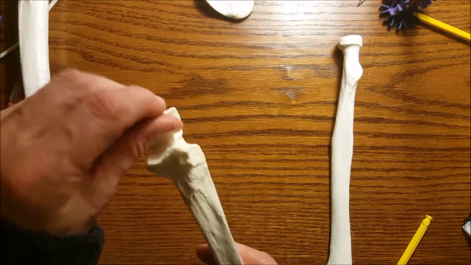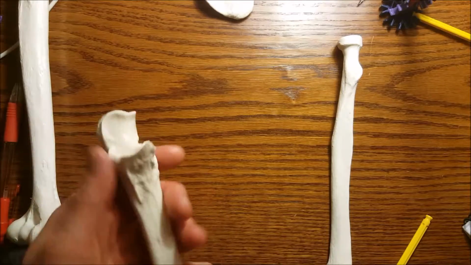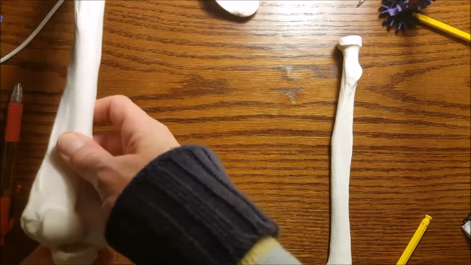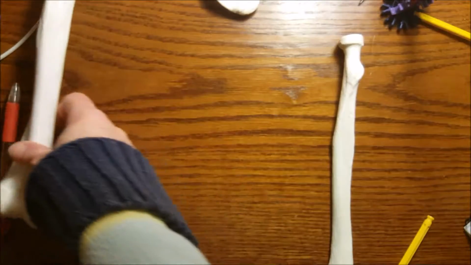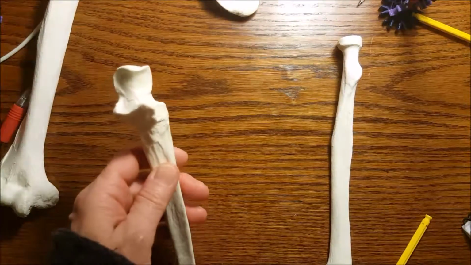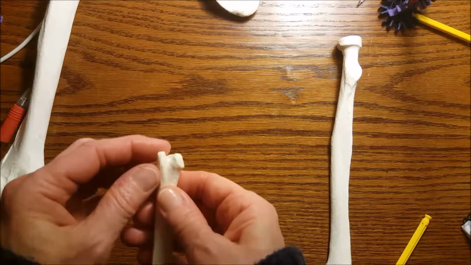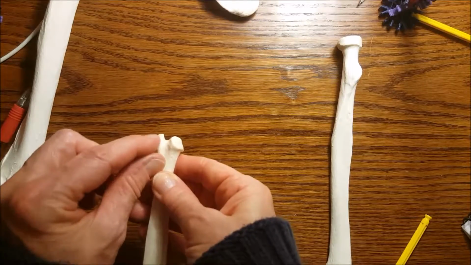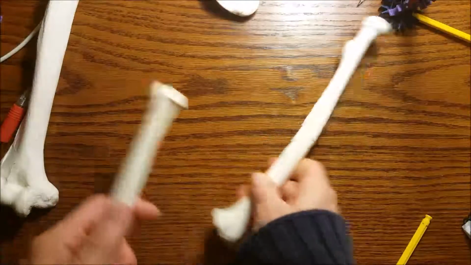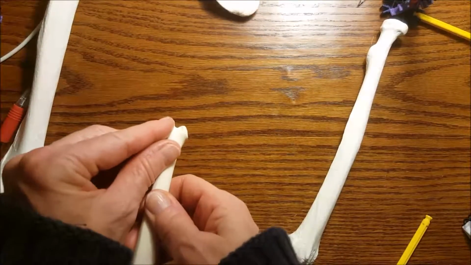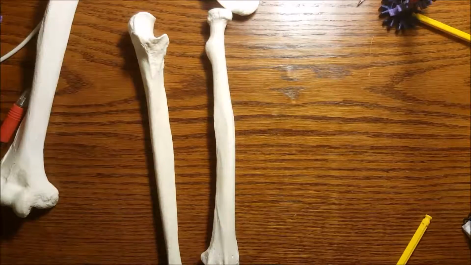This notch, this indentation, is the trochlear notch because it sits in the trochlea, or goes around the trochlea of the humerus. And the distal end of the ulna contains also a styloid process like the radius, but this is the styloid process of the ulna. And that's it for now.